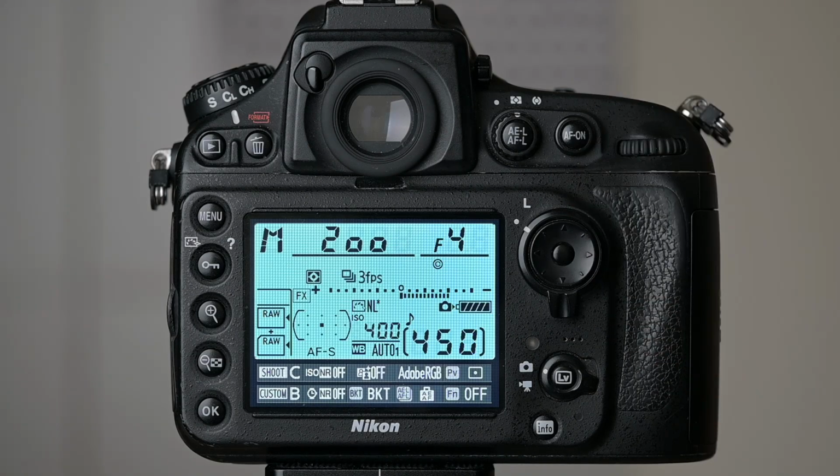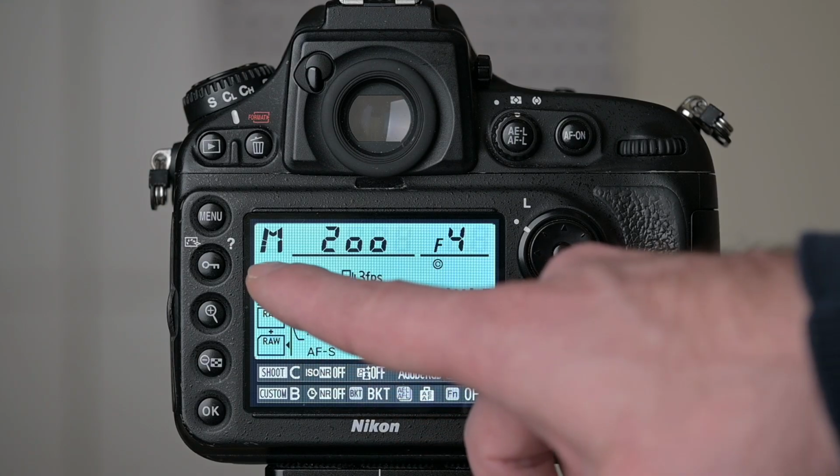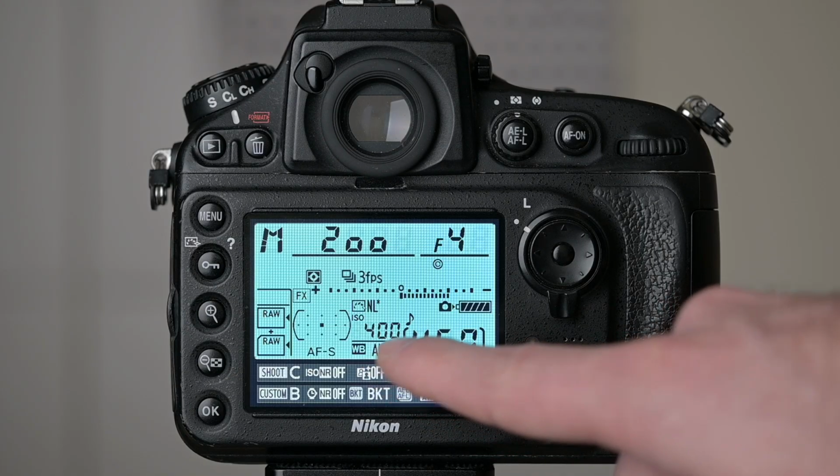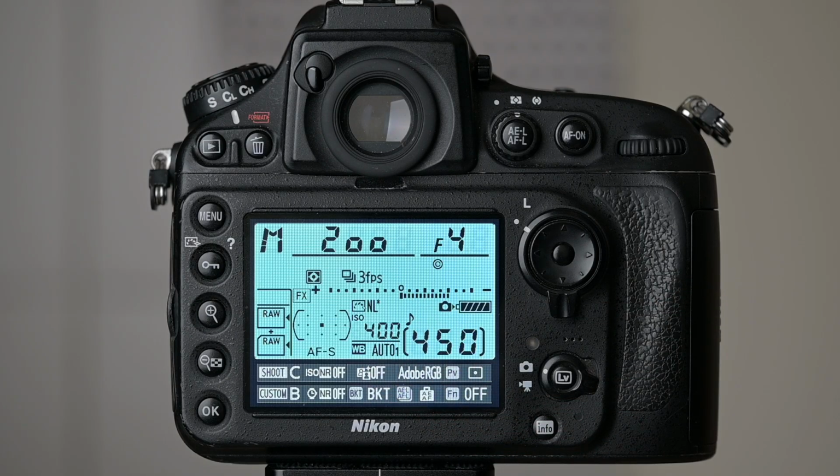Right now my camera is set in manual mode, so that's the little M, 1/200 of a second and f4. ISO is set to 400 and you can see that I'm underexposing the scene by about 2 stops. Of course you could change the ISO until you have a proper exposure, but it's way easier to just use Auto ISO and let the camera decide on the proper ISO level.